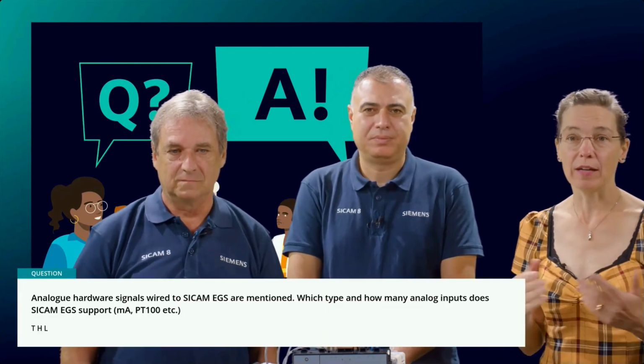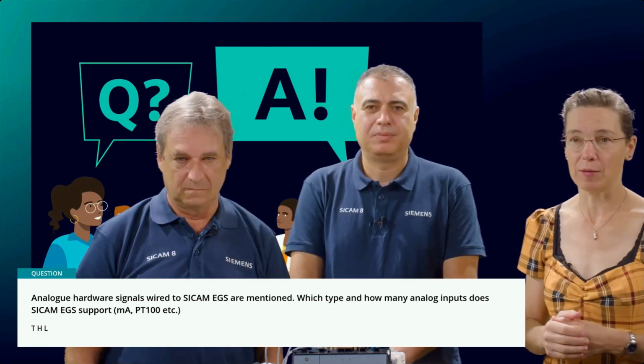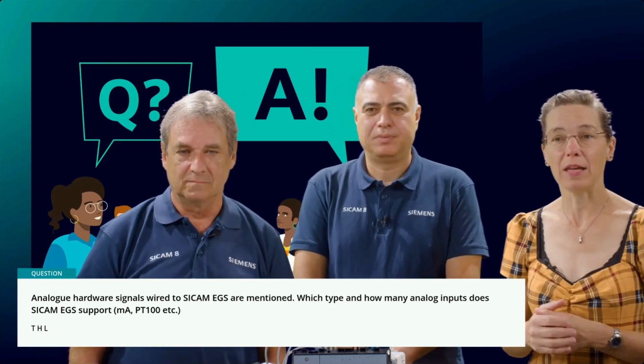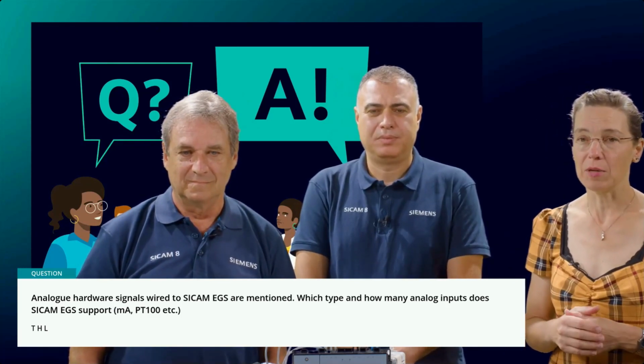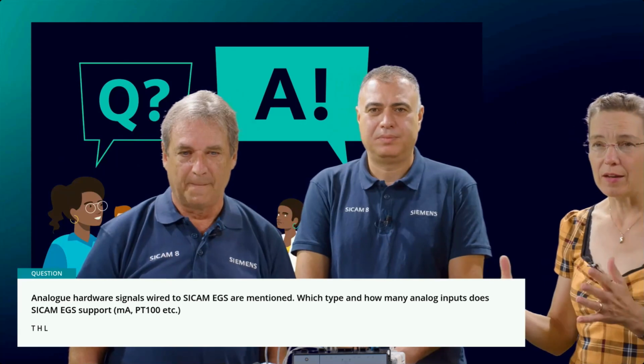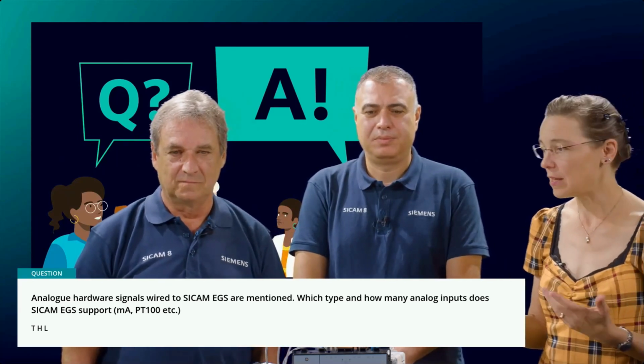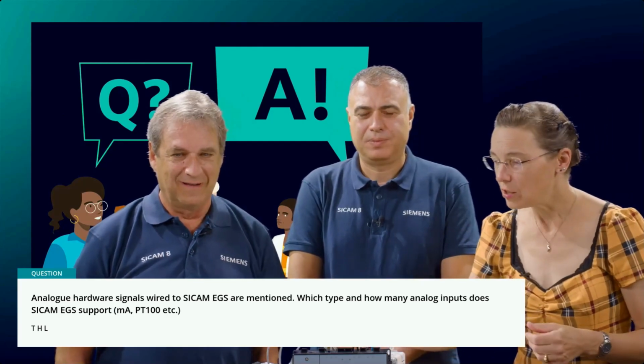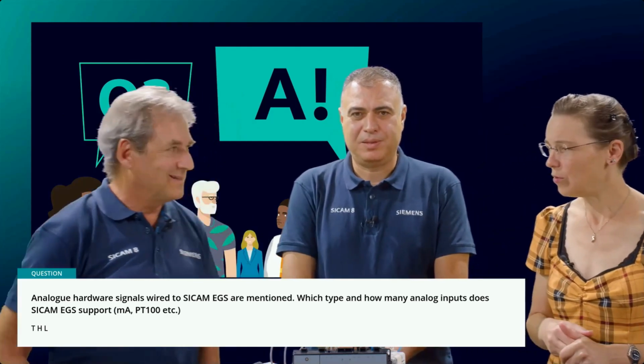Thanks. The next question is from THL, which also came in before you presented the box. THL wants to know: analog hardware signals wired to the SICAM EGS are mentioned, which was in the presentation. Which type and how many analog inputs does the SICAM EGS support? Also, milliamperes, which we see here, or PT100. So what's on it? Can we repeat that? I think the question was already answered, right?